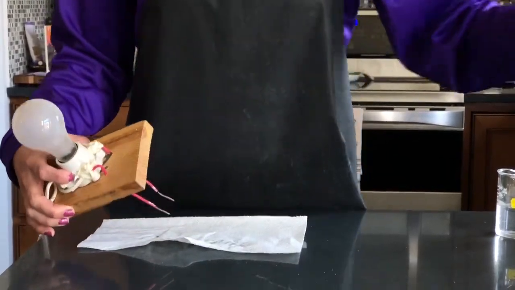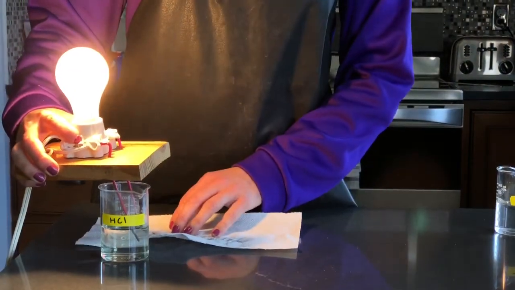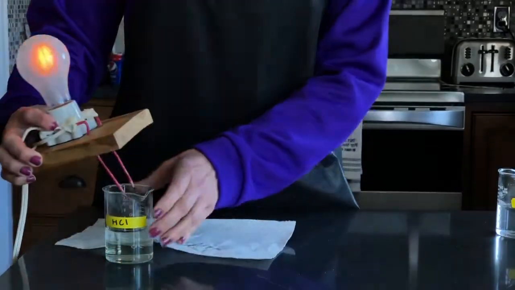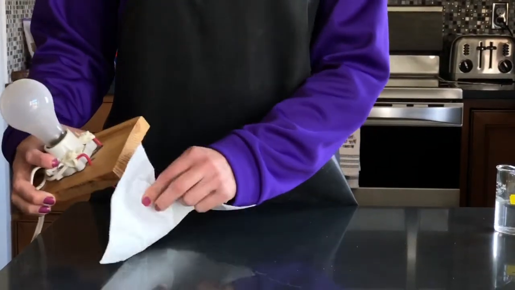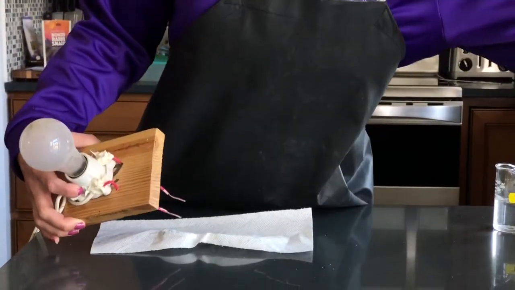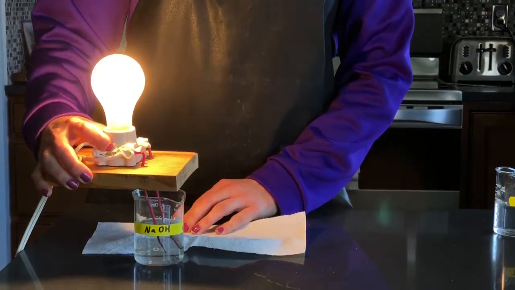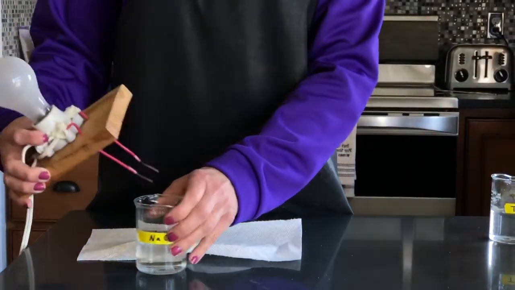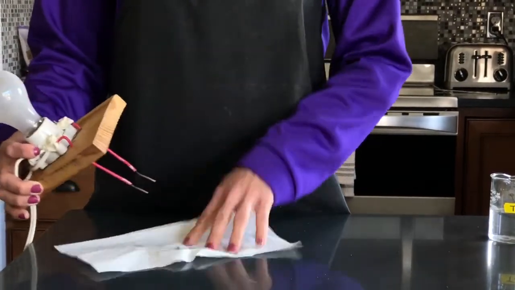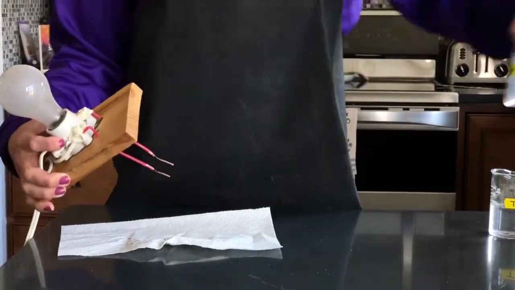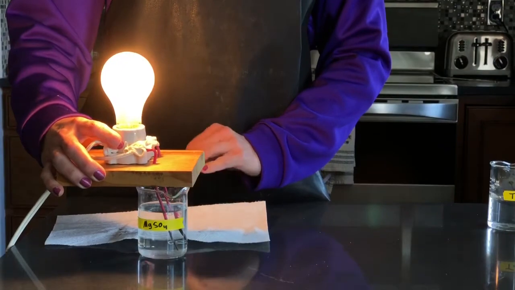The next substance we're going to test is hydrochloric acid. So there's the light bulb with the hydrochloric acid. After hydrochloric acid, we're going to test sodium hydroxide. Our next solution we're going to look at is magnesium sulfate dissolved in water. Magnesium sulfate is MgSO4.